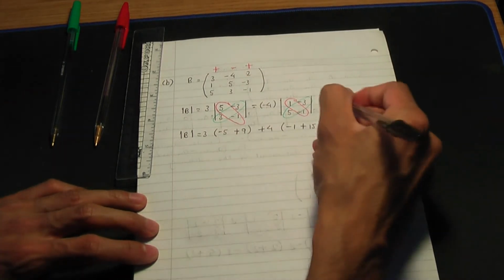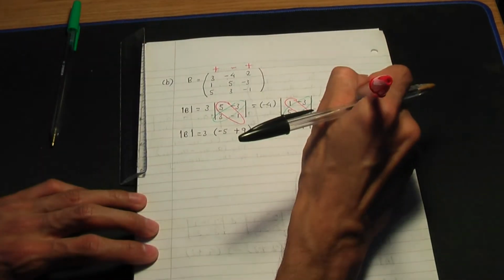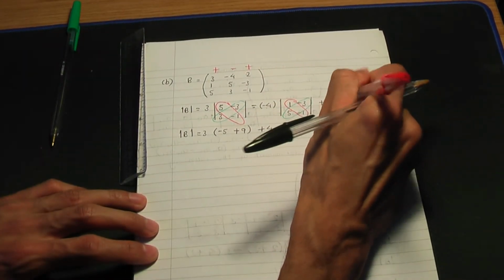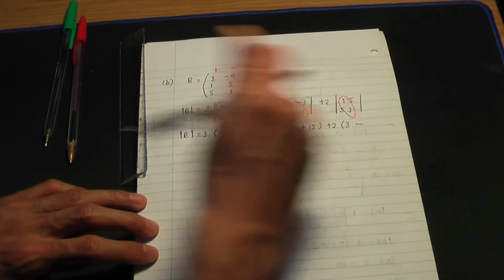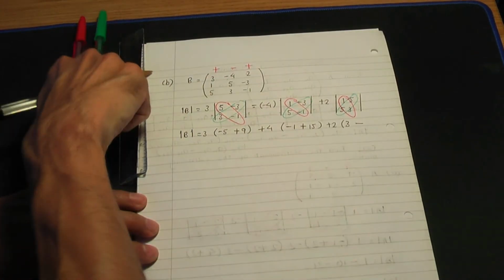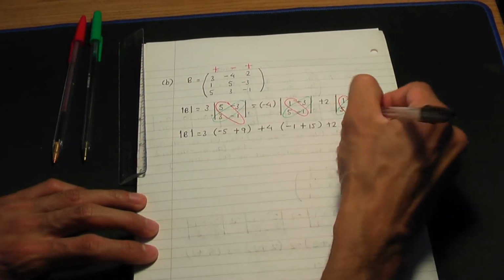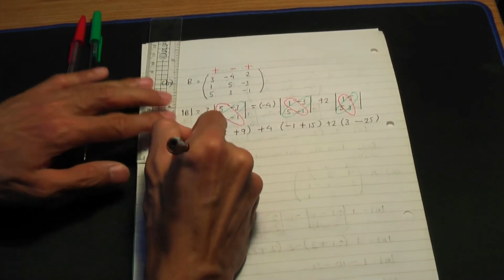Okay. Finally, plus 2, open a bracket, multiply the elements along the leading diagonal. 1 times 3, 3, minus, then multiply the elements along the opposing diagonal. 5 into 5, 25. Okay.